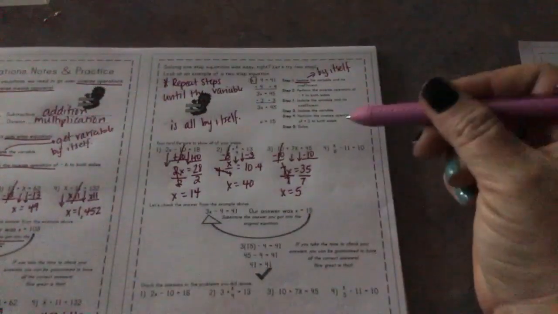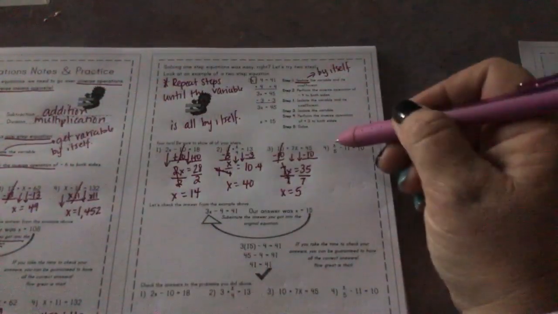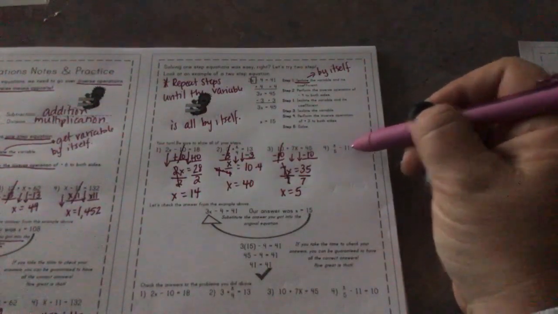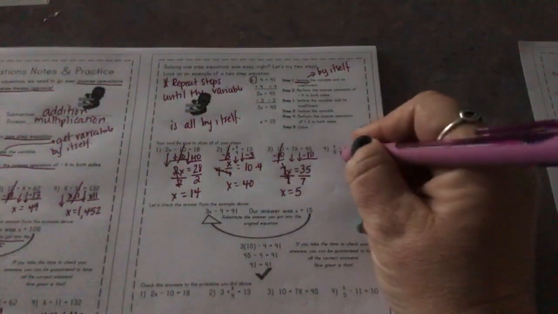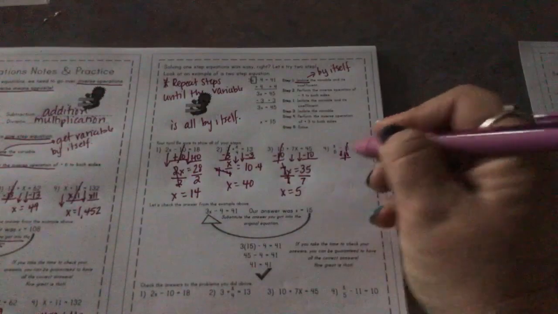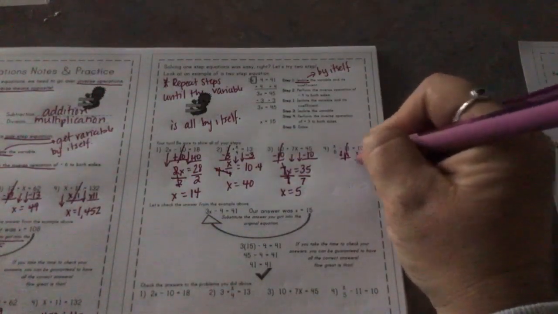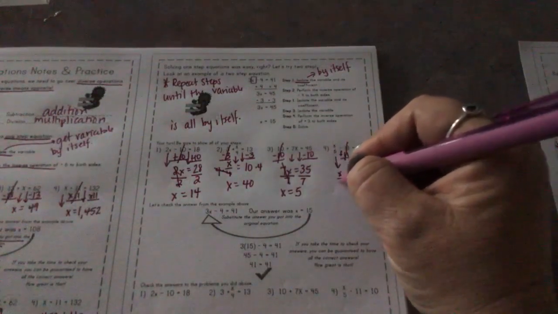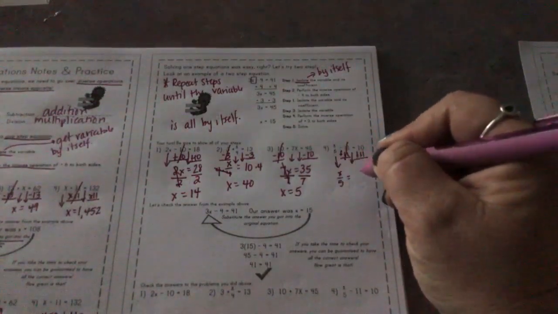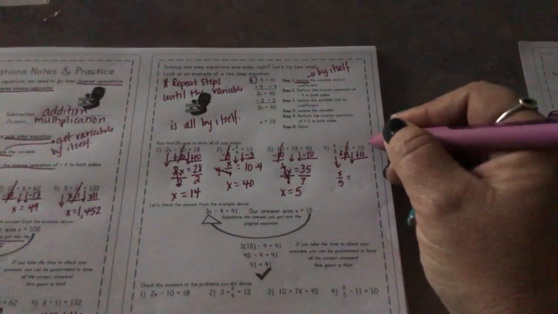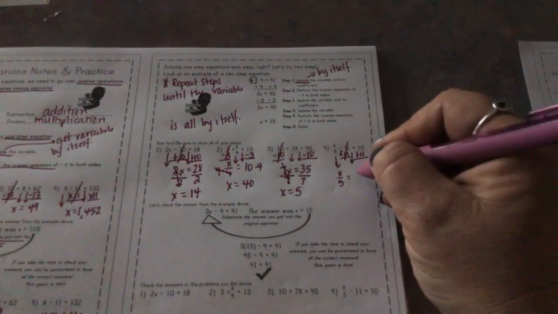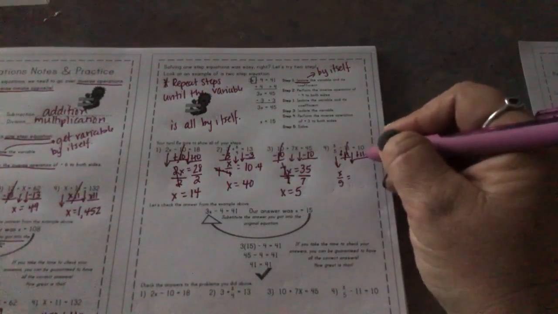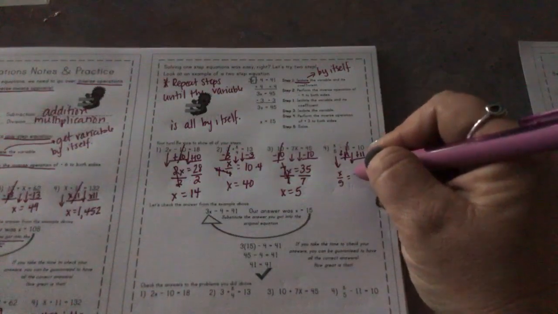All right, the last one of our examples is x divided by 5 minus 11 equals 10. So again, doing the opposite of subtraction, which is addition. Bring everything down. So I have x divided by 5 equals 10 plus 11, or 10 plus 11 is 21.